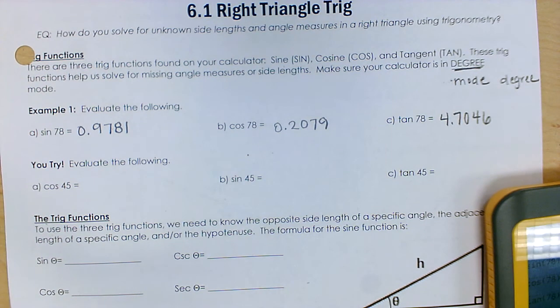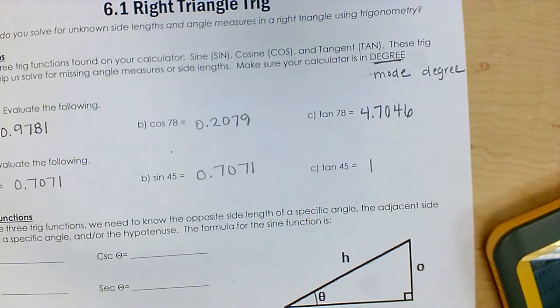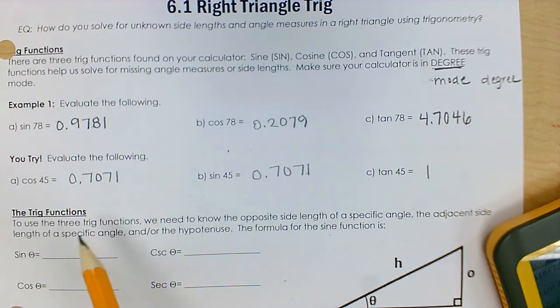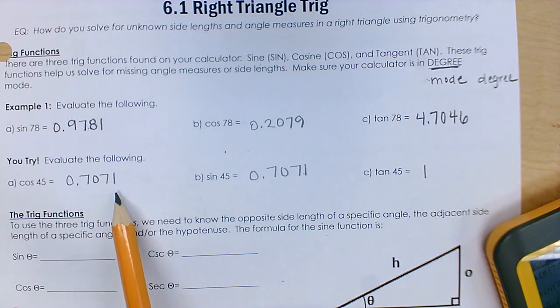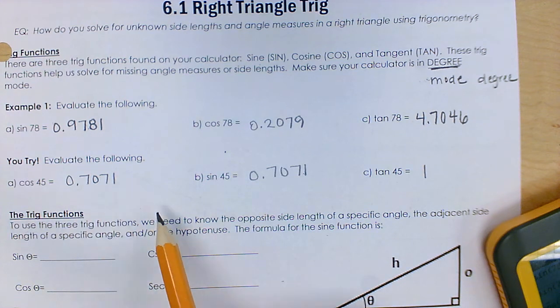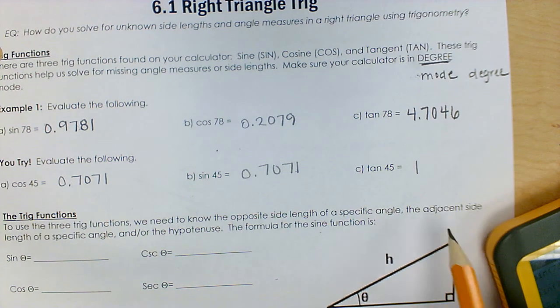Okay? So now you go ahead and try. Pause the video for a second. Go ahead and try out your U-try and see what you can do. All right, so you should have discovered that the cosine of 45 degrees is 0.7071. The sine is the same, and then tangent would be 1.